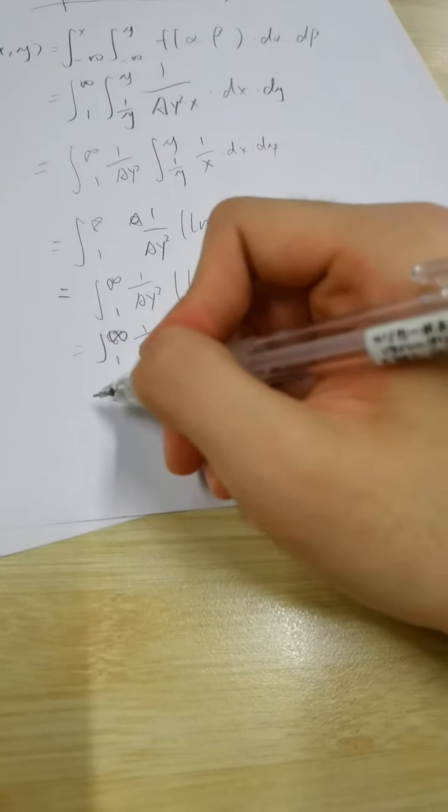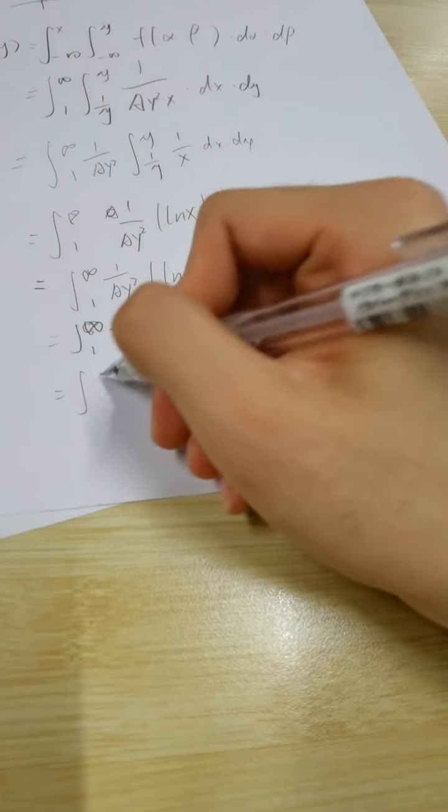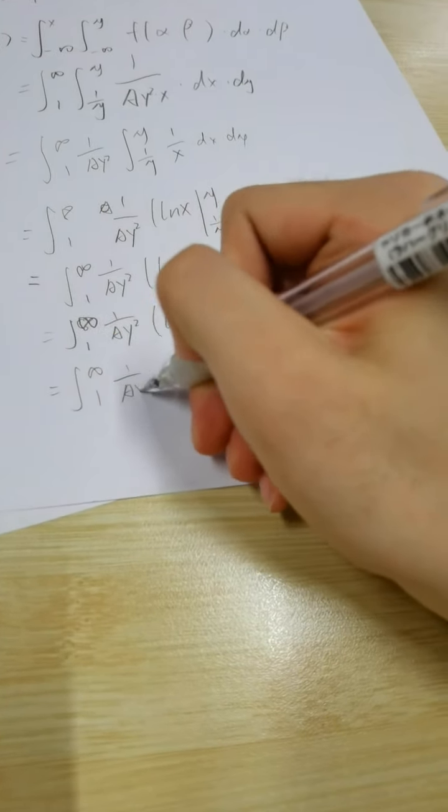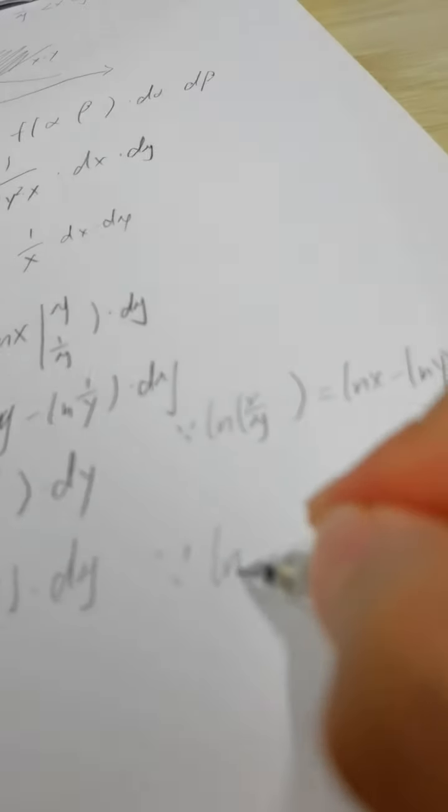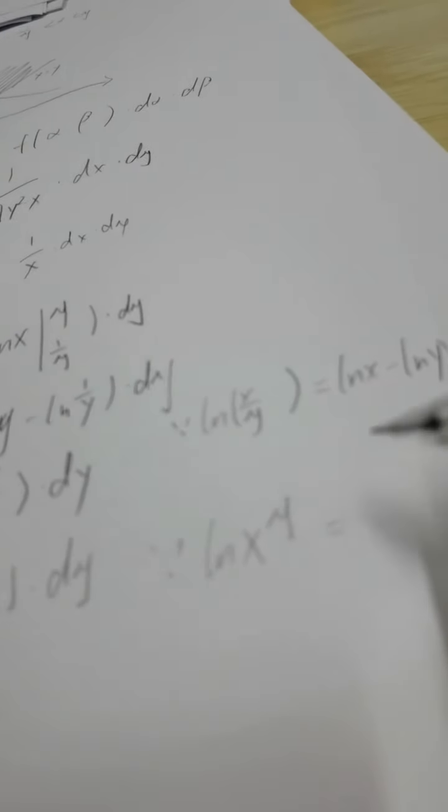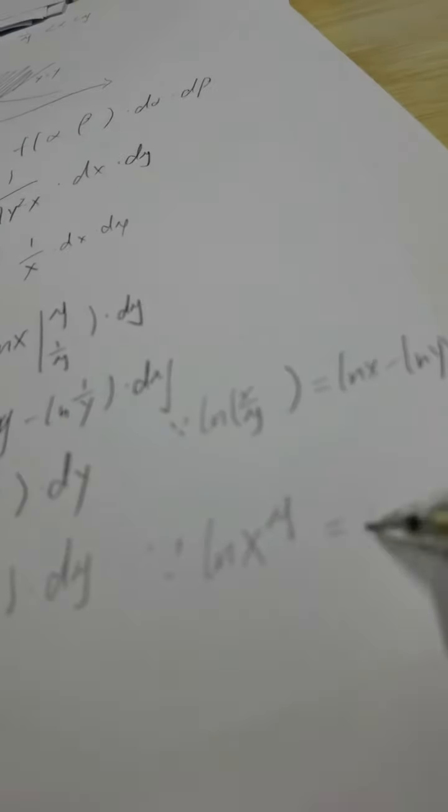So we calculate this part, which is equal to ln y squared, times dy. After that, I want to talk about another equation for ln, which is ln of x to the y equals y times ln x. We can use this equation in here too. We can pull the 2 out, which gives 2 over a y squared ln y times dy.